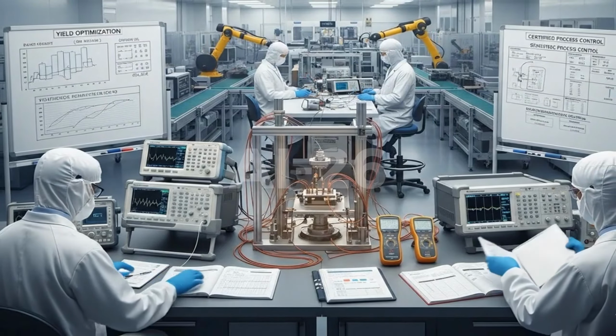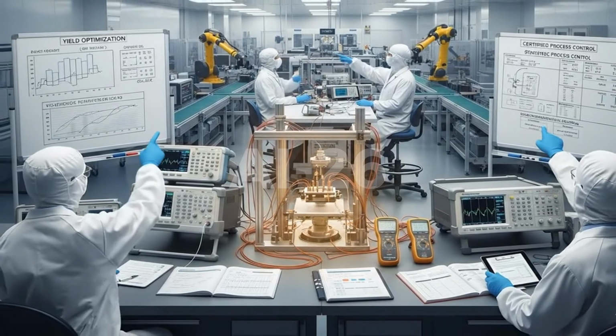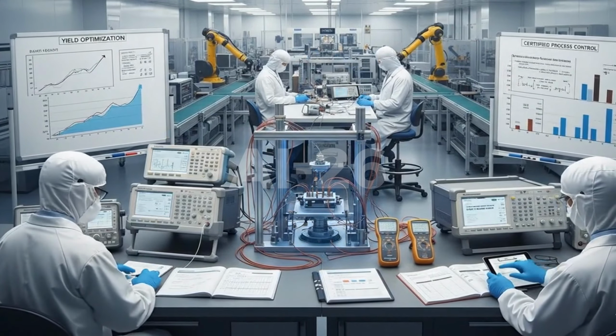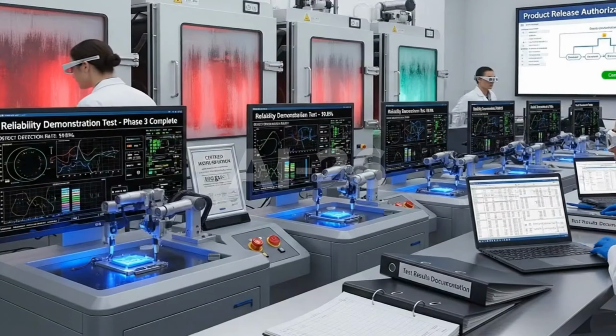The yield optimization graphs confirm the acceleration factor. Based on these results, we meet the statistical process control thresholds.